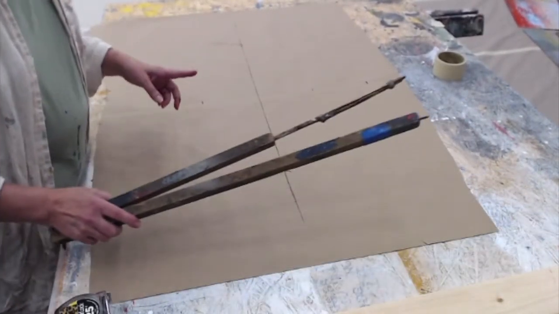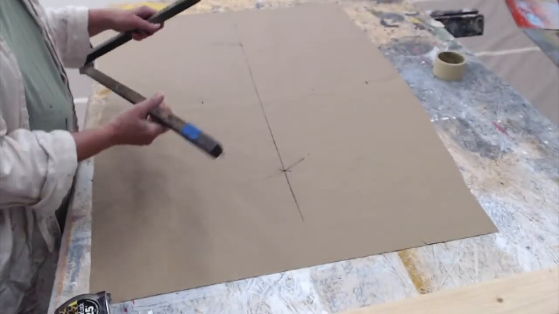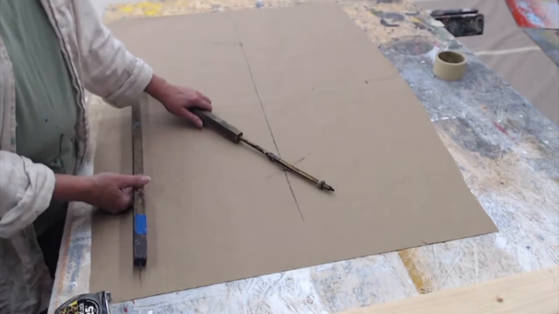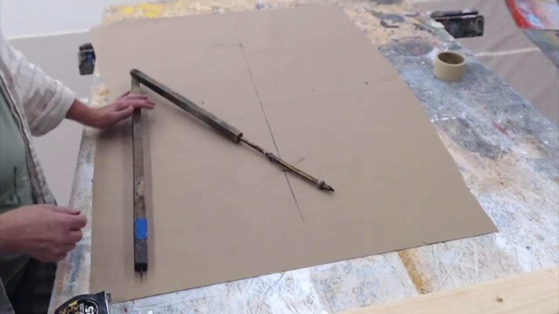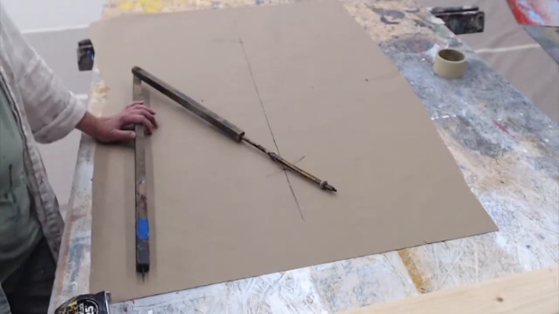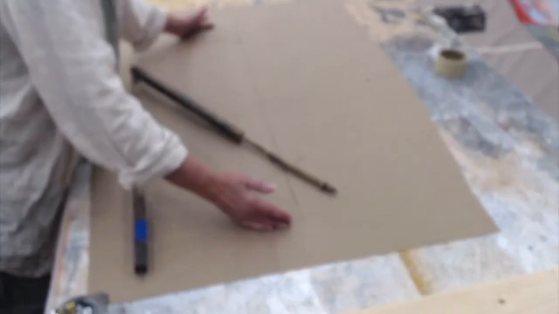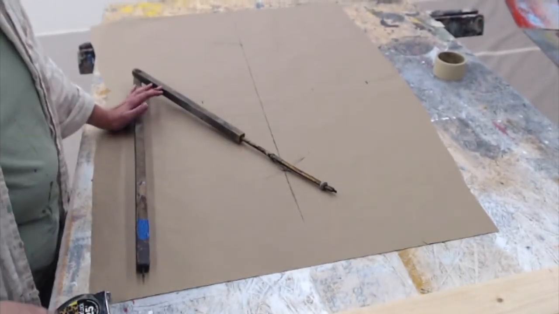And then the other thing that I need to do is I need to take my compass and have my compass radius be half of the long axis line, all right? So that's 1 foot 4.5 inches.